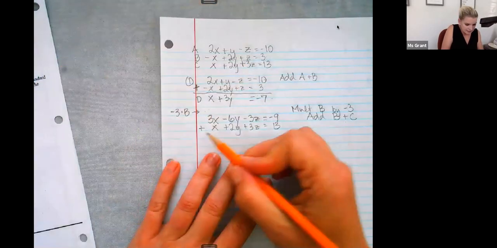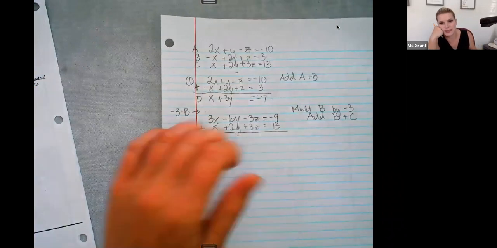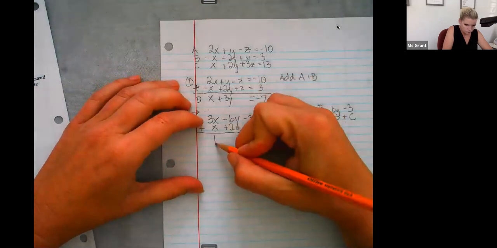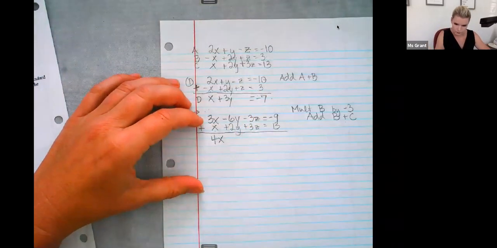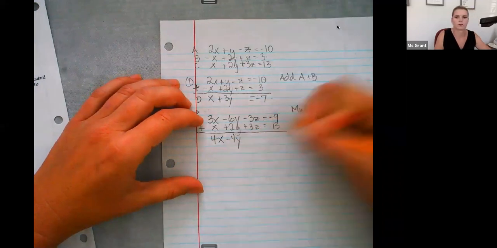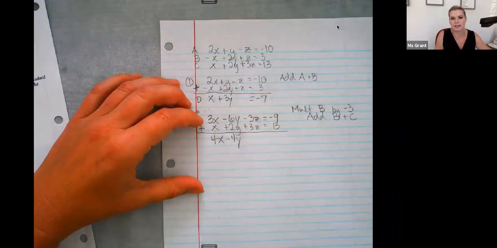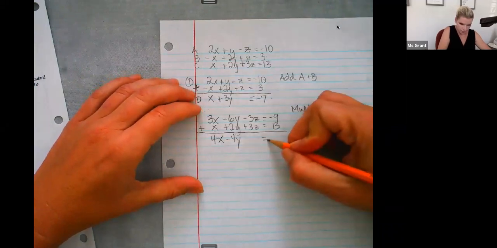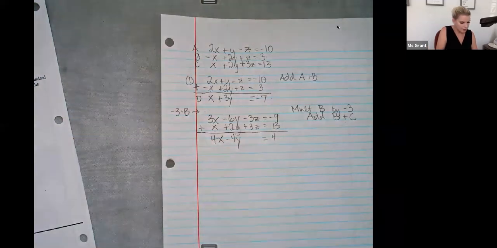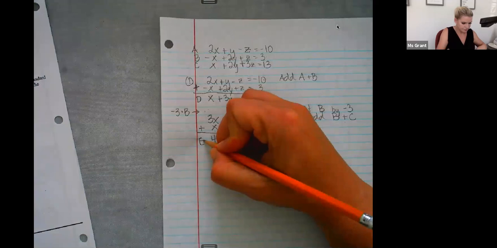Because I did this, now I can cancel out my z's. 3x plus x, 4x. -6 plus 2, -4y. -3z plus 3z, 0. -9 plus 13, 4. Man, that's a lot of 4s. Okay, I'm going to call this new equation E.